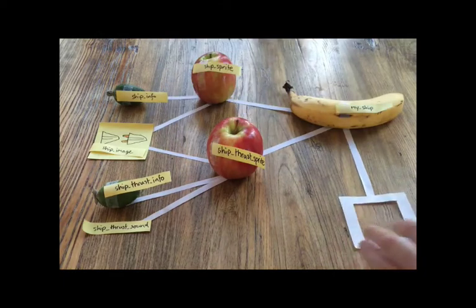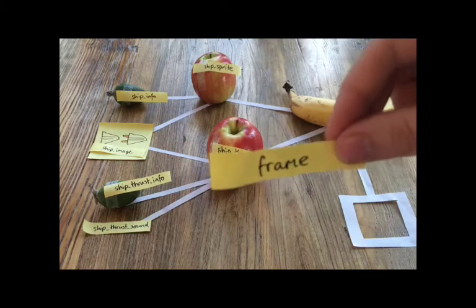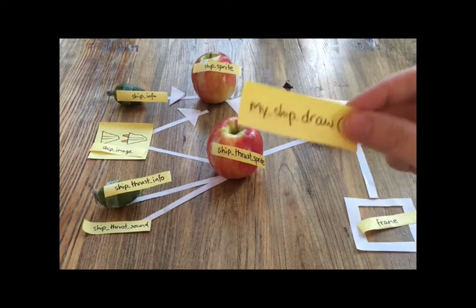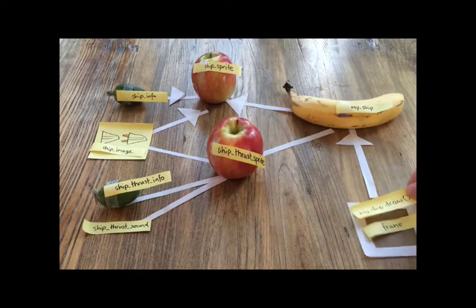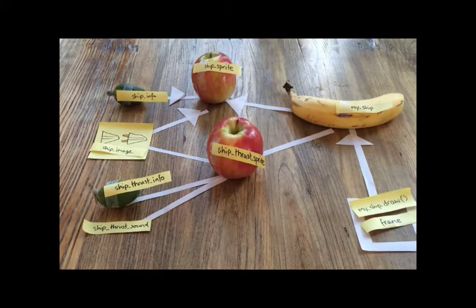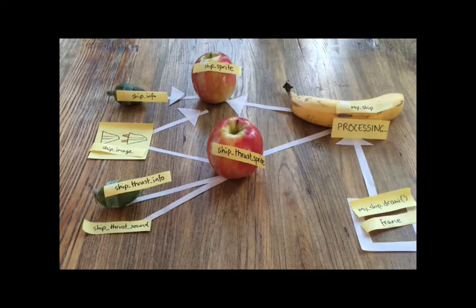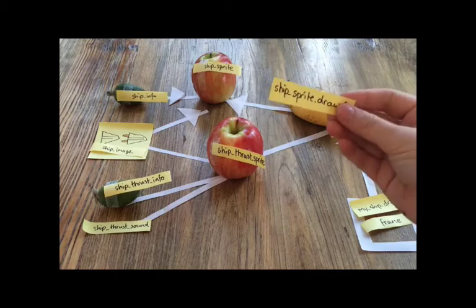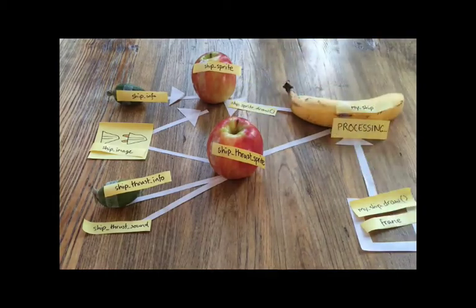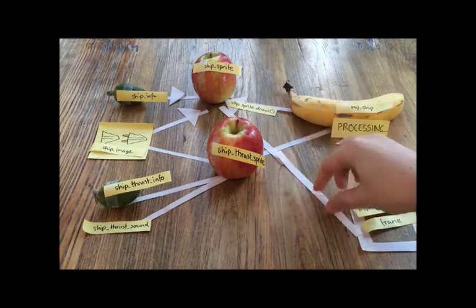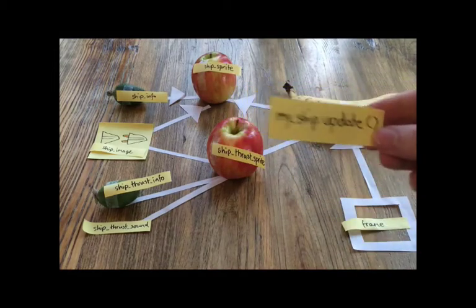We're going to look at the ship's draw method, so we're going to need to add in a frame object here because that's the object that calls it. So the ship's draw method is called, and the ship thinks, are my thrusters on or off? Let's see, they're off. So I'm going to call ship sprite, not ship thrust sprite, and I'm going to say, draw yourself. And ship sprite says, yay, I get to draw myself, and tells the frame to draw it wherever its current position is.